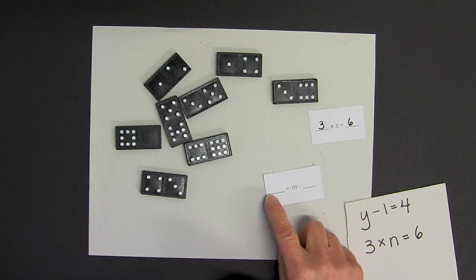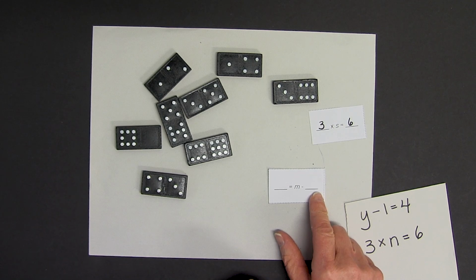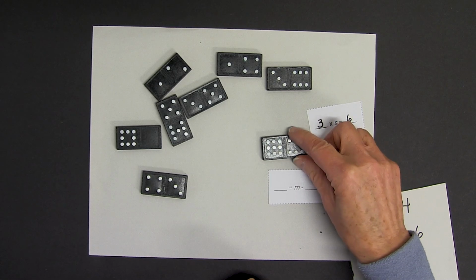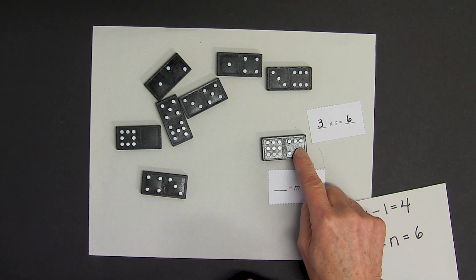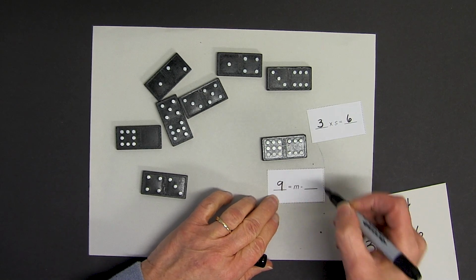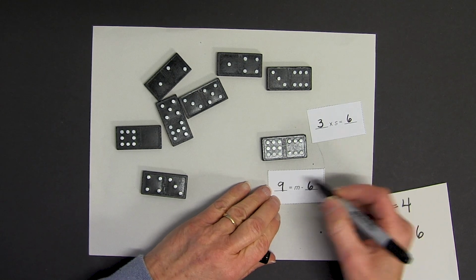Here's another one. Equals m subtract. I'm going to choose this domino. I think this one will work. So here I have 9. And here I have 6. So 9 equals m subtract 6.